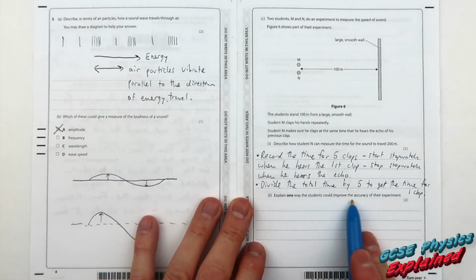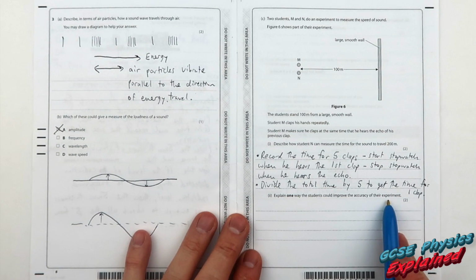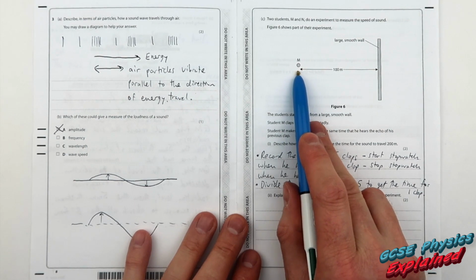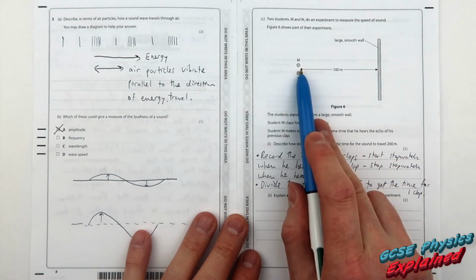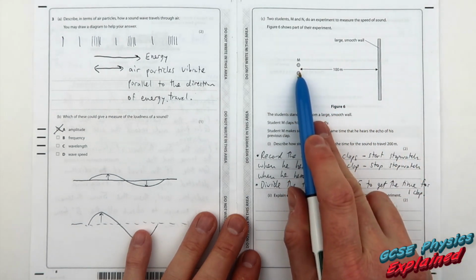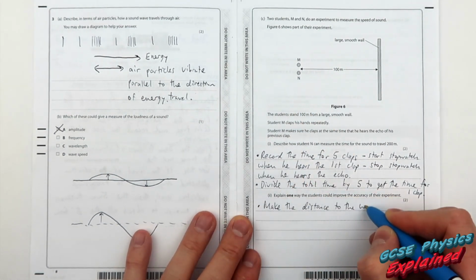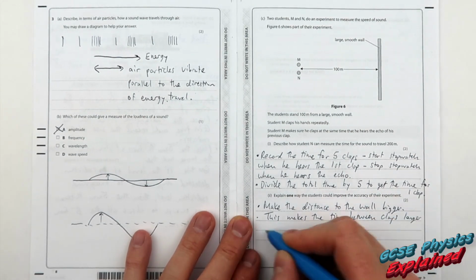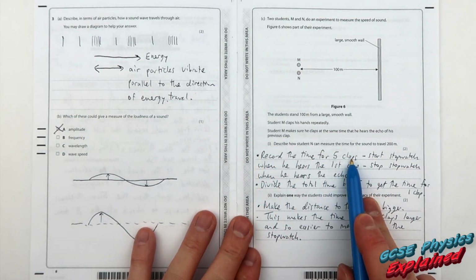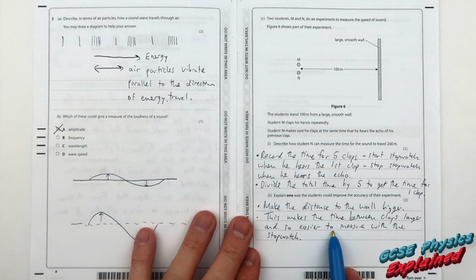Explain one way the students could improve the accuracy of their experiment. Well, sound travels at roughly 330 meters per second in air. So to travel 200 meters is going to be less than 1 second. So if we make the wave travel further, then it'll take longer, and that'll make it easier to use your stopwatch to time the wave. If we hadn't already said record the time for 5 claps, you could say that down here. Instead of just recording the time for 1 clap, record the time for 5 claps.